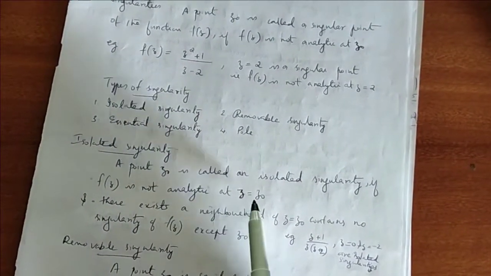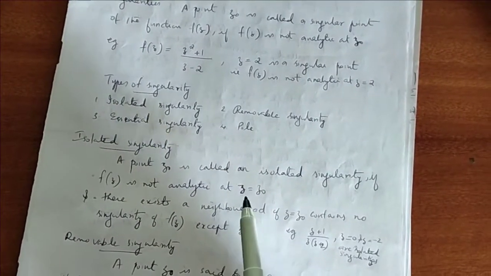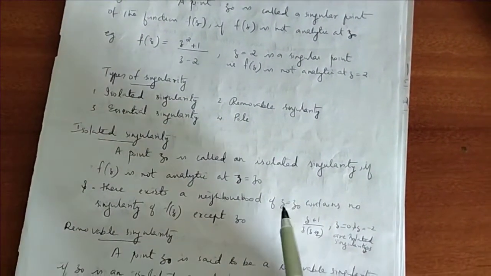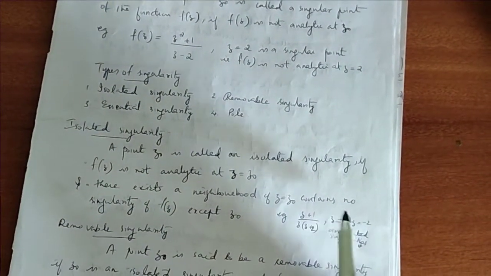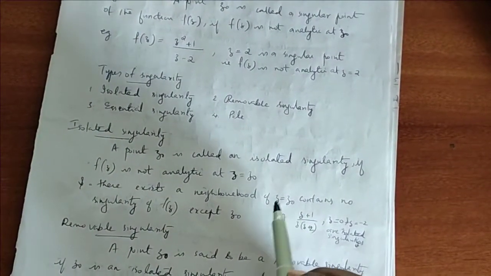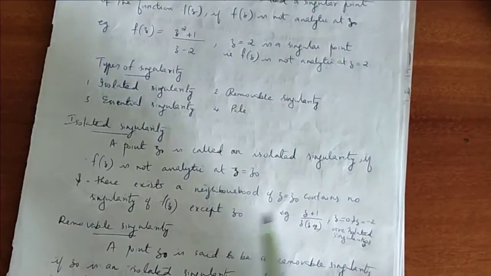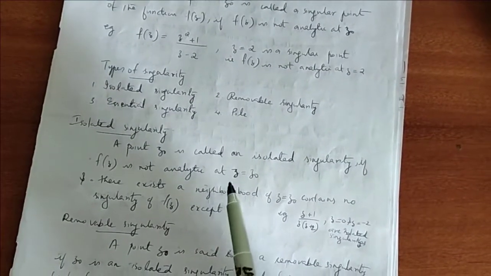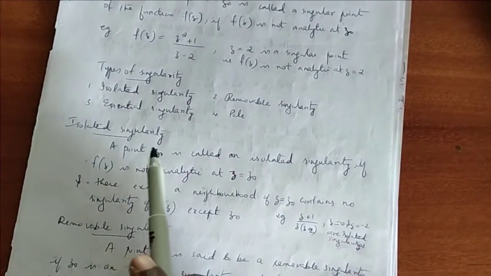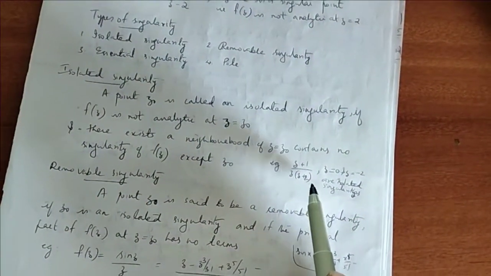So if the function is not analytic at z is equal to z0, that's the first condition. And the second one, there exists a neighborhood of z0 which contains no singularity of f of z except z0. That means the neighborhood of z0 contains no singularity other than z0. So an isolated singularity is the normal type of singularity. For example, (z plus 1) by z into (z plus 2).